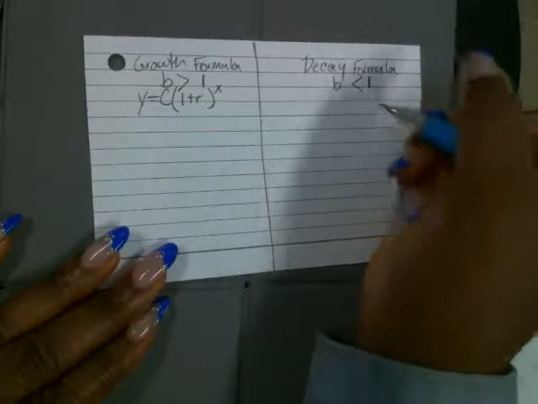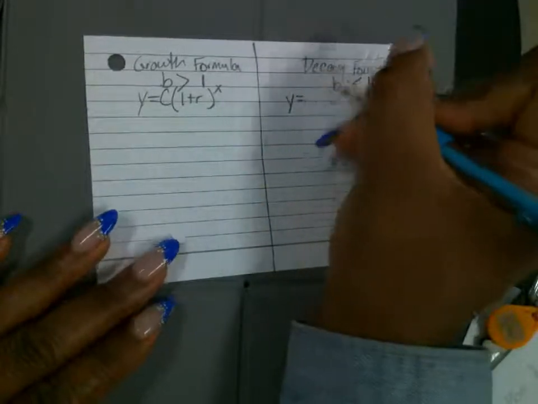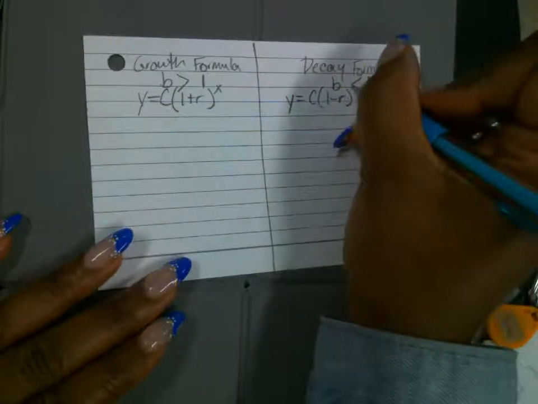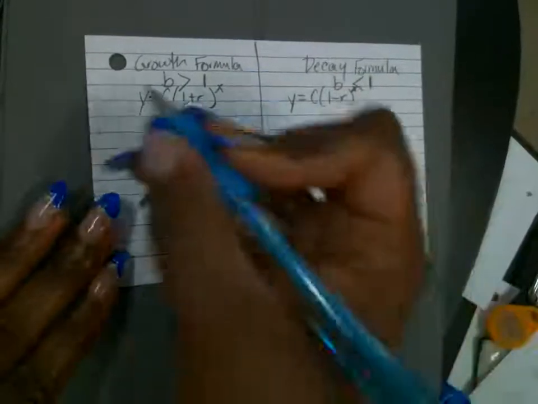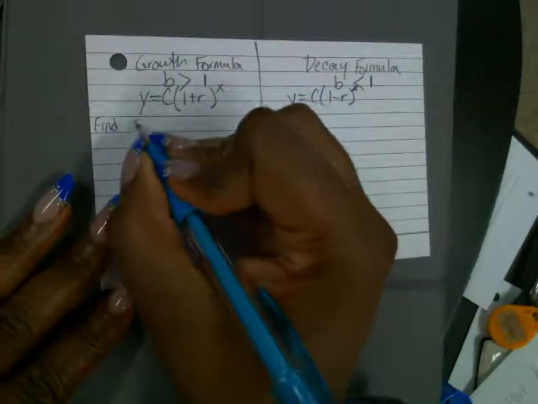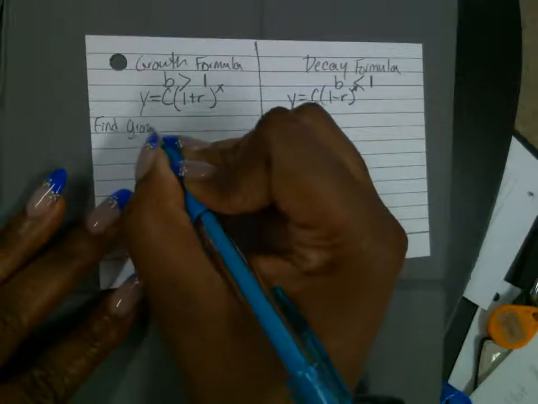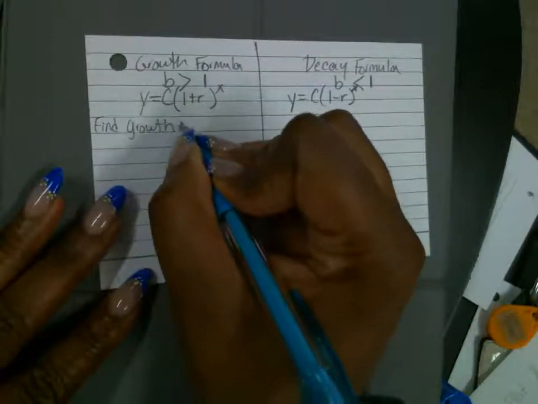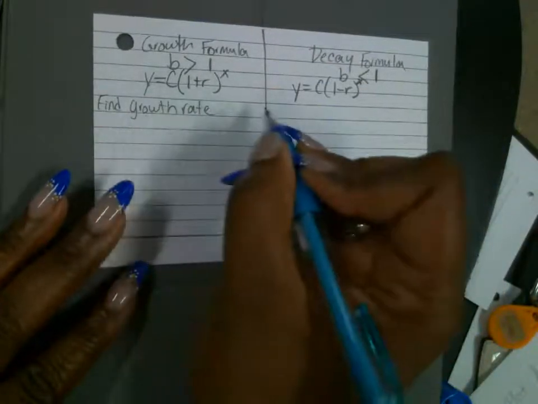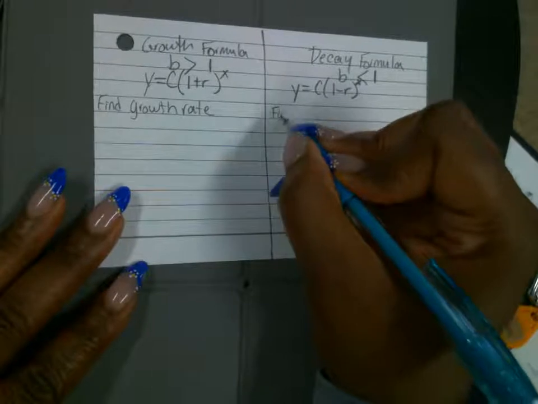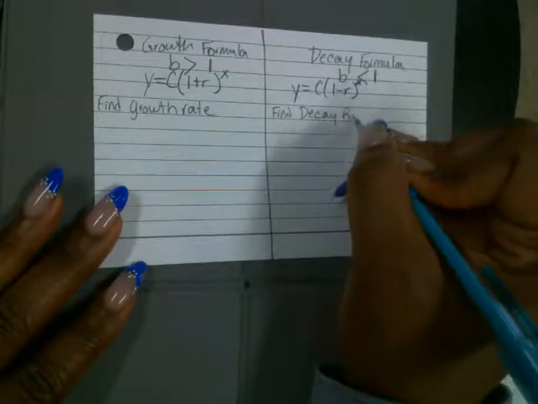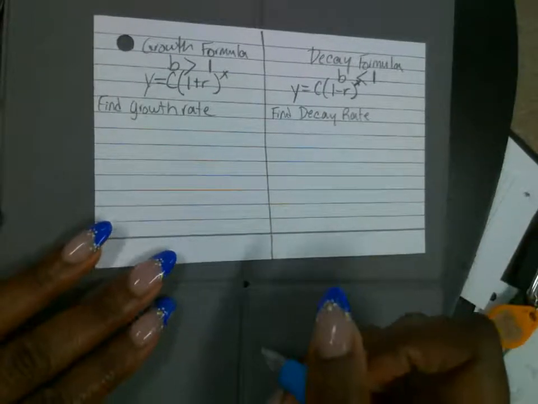And what about the decay formula? Y equals C, parentheses, 1 minus R, to the what? X power. All right, very good. How do you find the growth rate? What's the formula? And then how do you find decay rate? What's the formula?